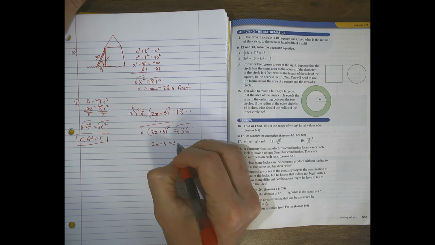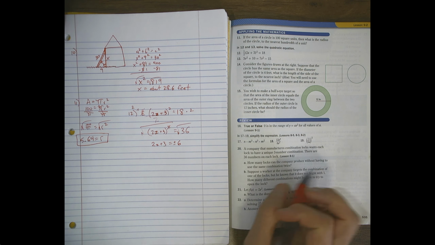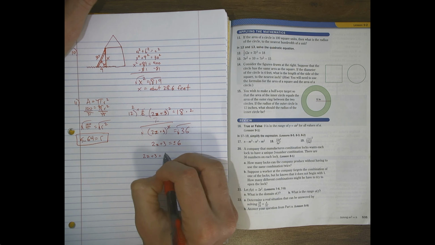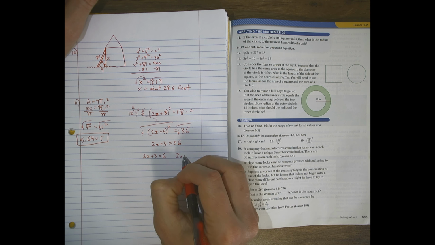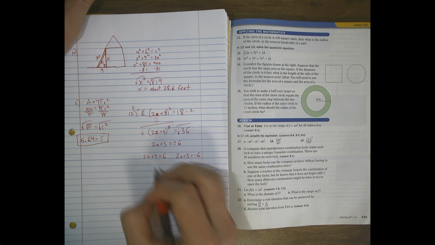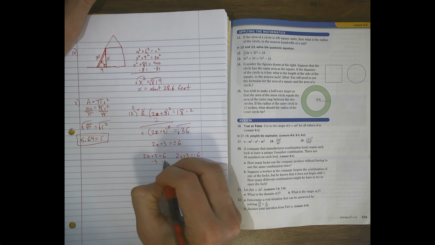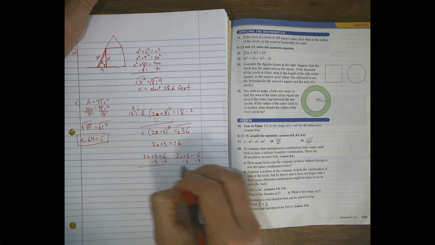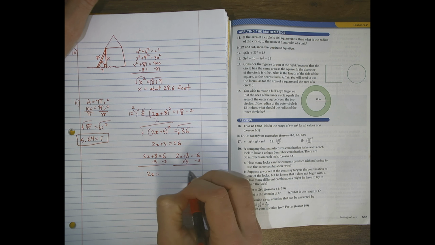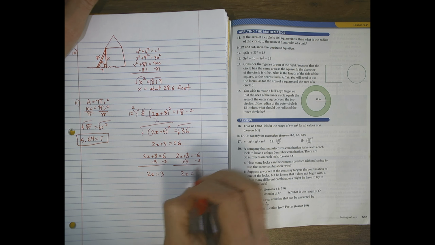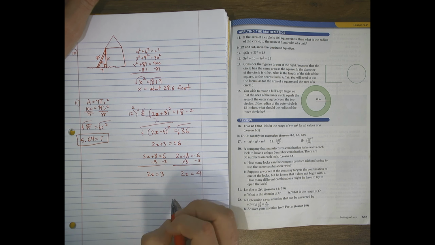I do need to account for both the positive and the negative version. So I'm going to solve this 2 different ways. Once for positive 6, and once for negative 6. So minus 3, you can kind of do these together if you want, minus 3. These will go away. For both of them, you'll have 2z equals. Positive 6 minus 3 is 3. Negative 6 minus 3 is negative 9.